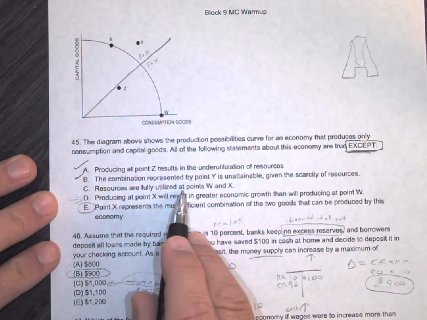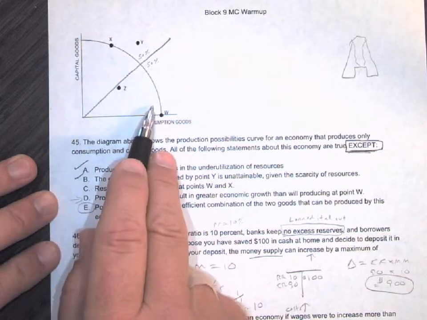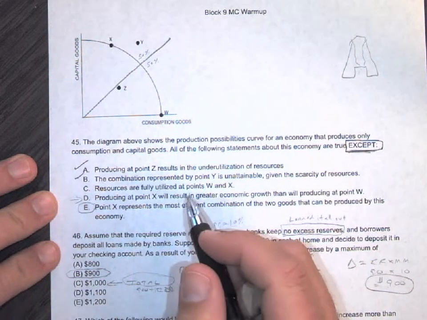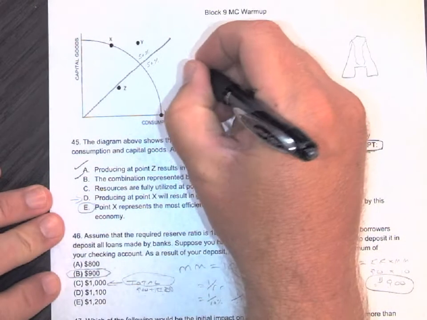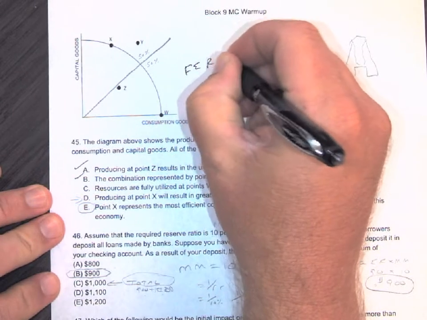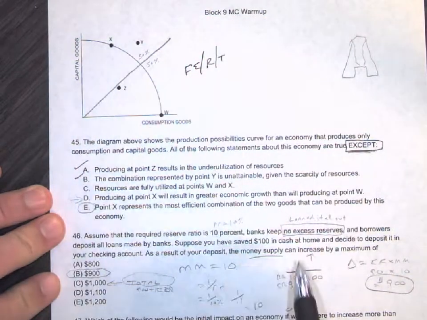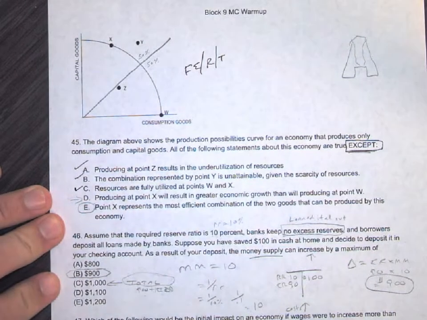Resources are fully utilized at W and X. If they are on the line, no matter where they are, we are using full employment of resources and technology. So don't forget about our 3 keys, and then our 3 points is what we're using as well. So this one's kind of a good review.